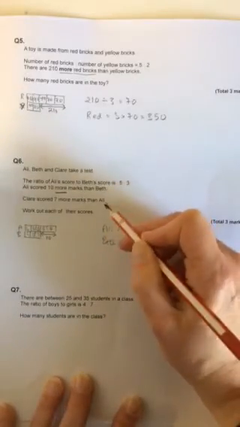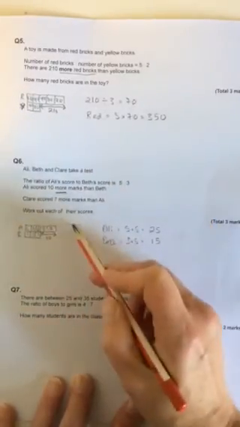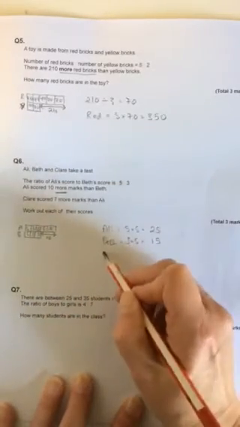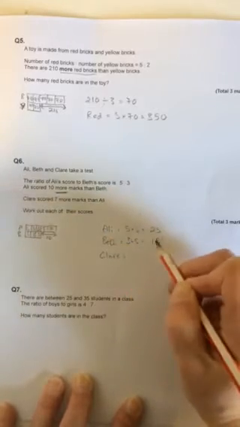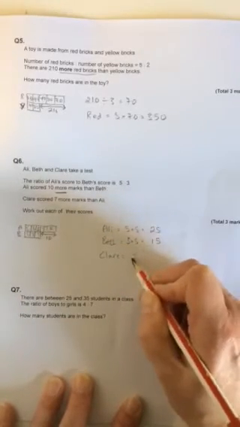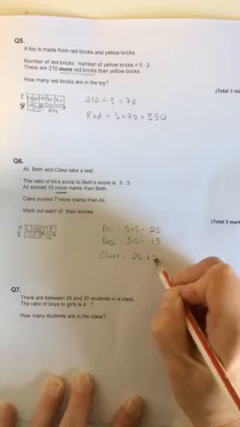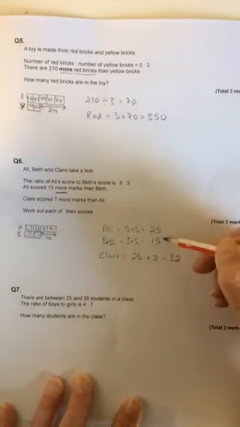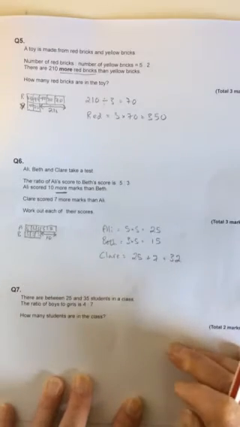Now, Claire, we haven't worked out yet. She's not part of the ratio. Claire scored 7 more marks than Ali. If I know how much Ali got, Claire got 7 more than that, so 25 plus 7, which gives me 32. So now I've worked out all 3 of their scores.